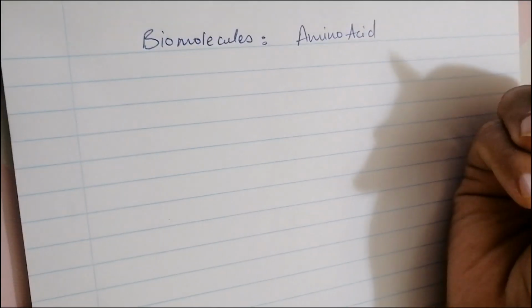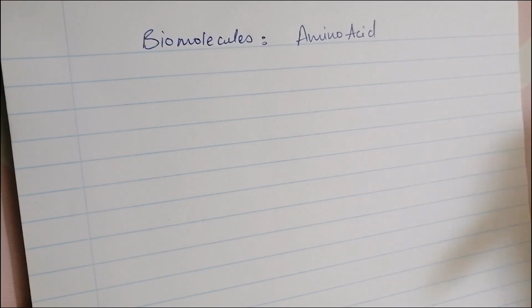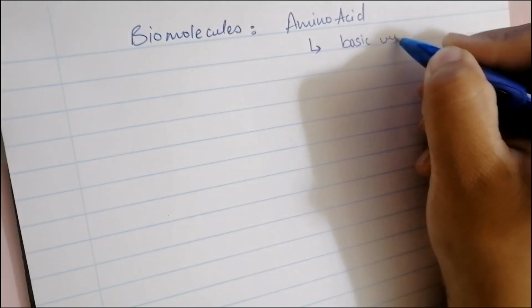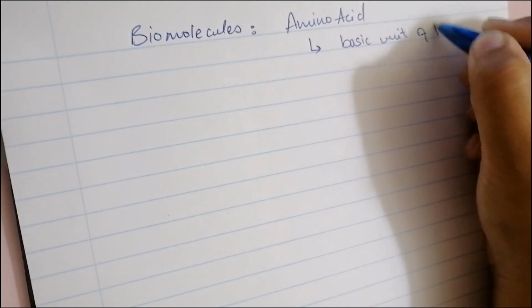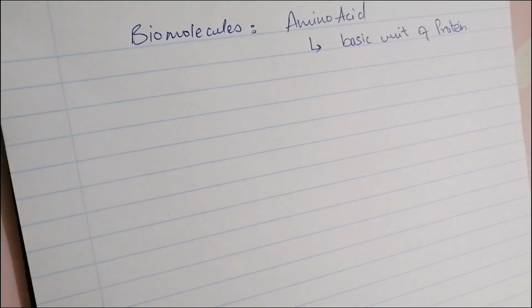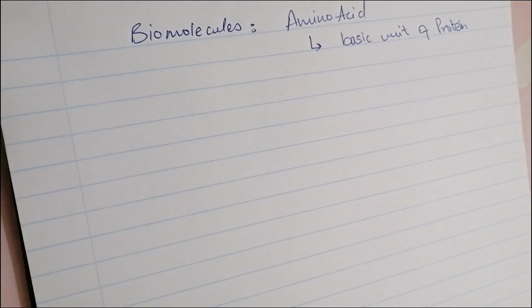This is a type of biomolecule, amino acids. These are the basic units of proteins. So we can say this is the basic unit of protein. All amino acids present in proteins carry a carboxyl group and an amino group, hydrogen and variable side chains, and a single alpha carbon.